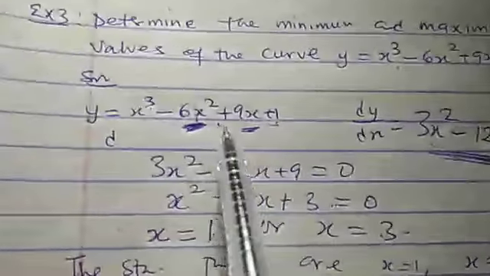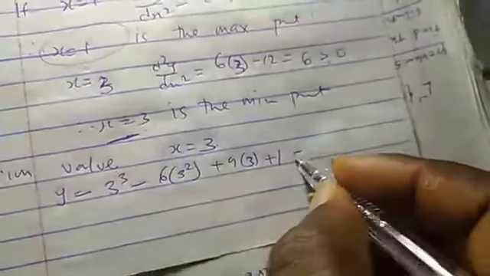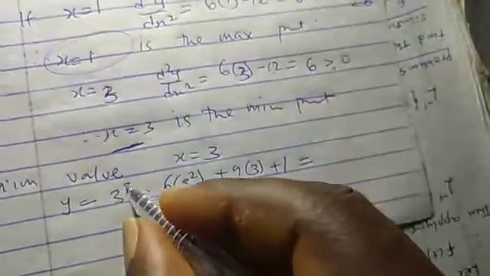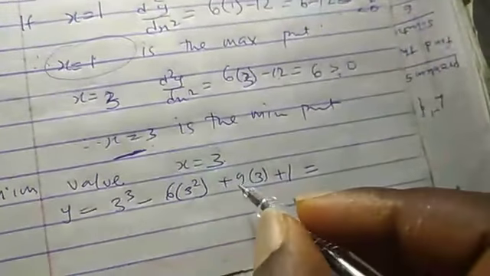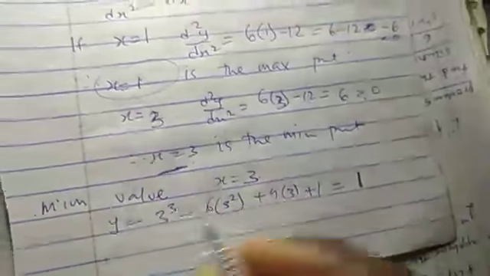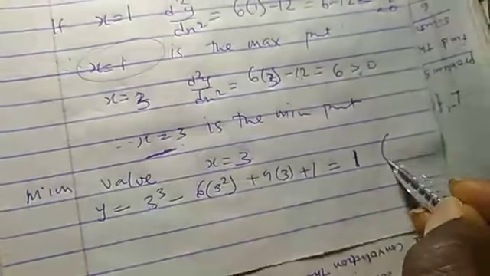You come back to your function. Anywhere you see s, you put in what you got. So if I simplify this now, this is 27 minus this plus another 27 plus 1, it will give me 1. So in that case, our minimum value is 1, which I can write as (3, 1).